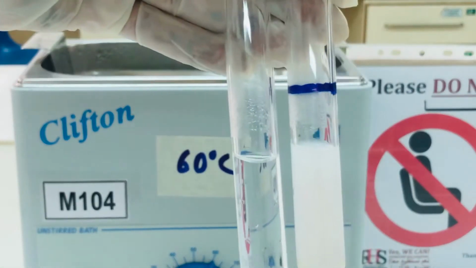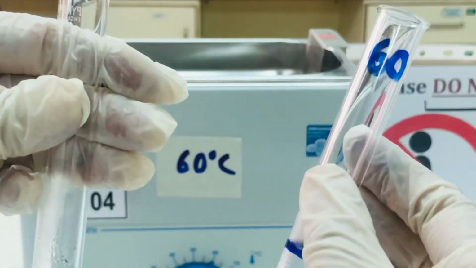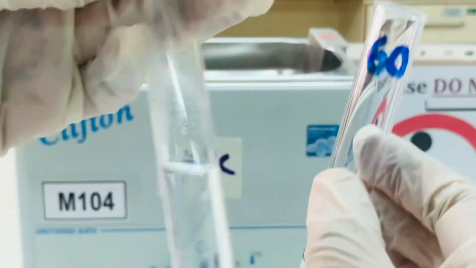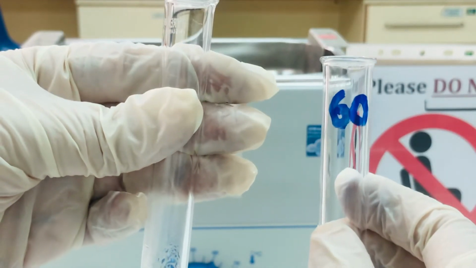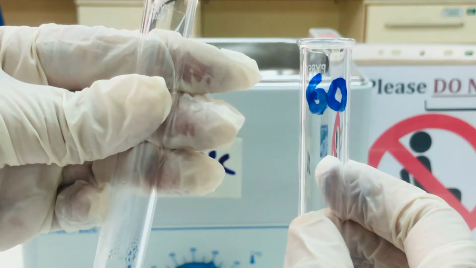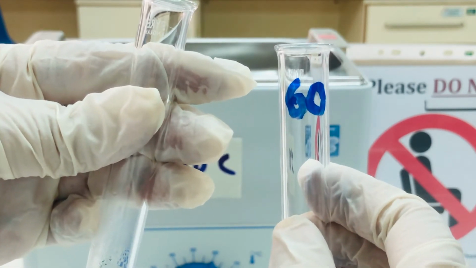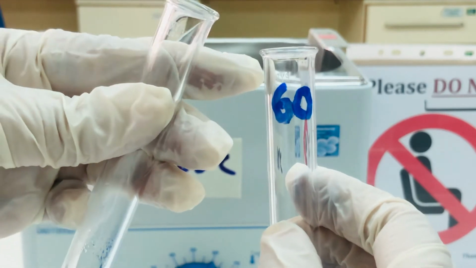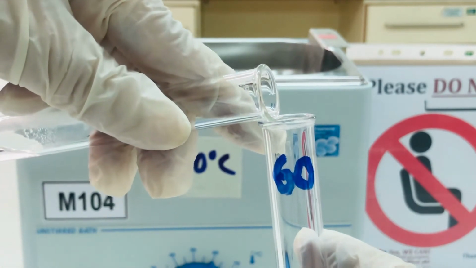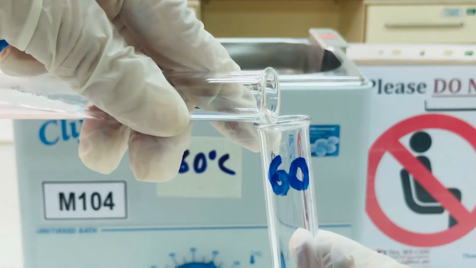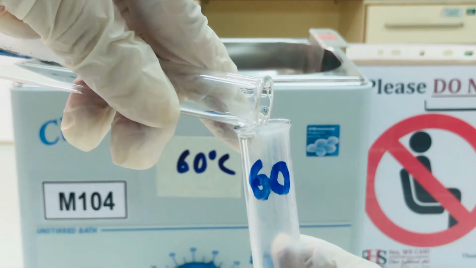As you can see, the two solutions, milk solution and the trypsin, both are at 60 degree. Now I am going to add trypsin solution to the milk. As soon as I add it and mix it, we are going to start the stopwatch. So you can see the trypsin is being added to the milk.